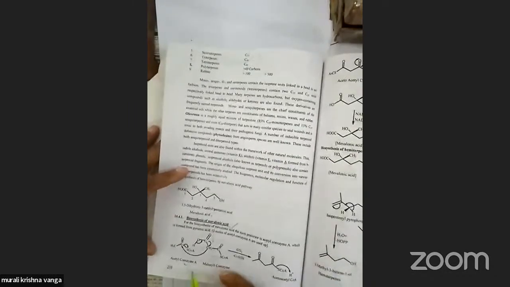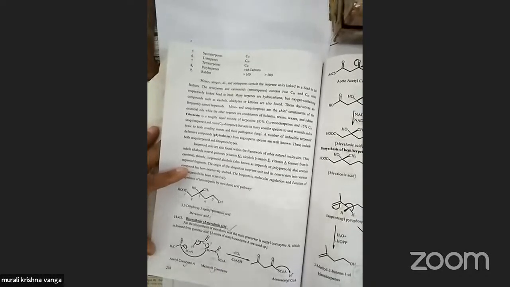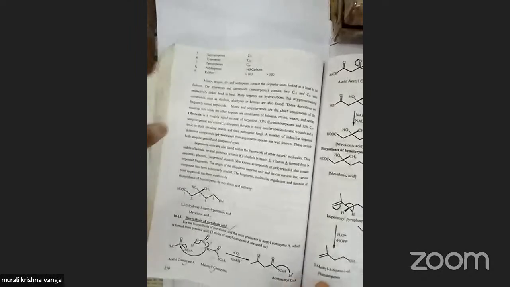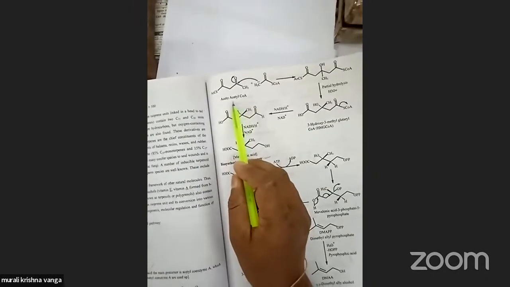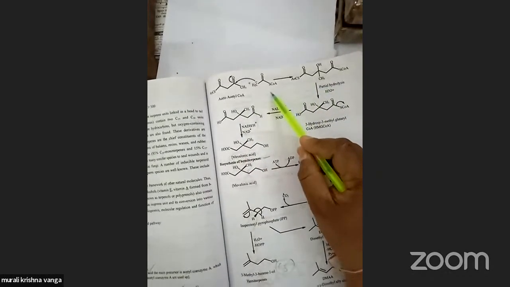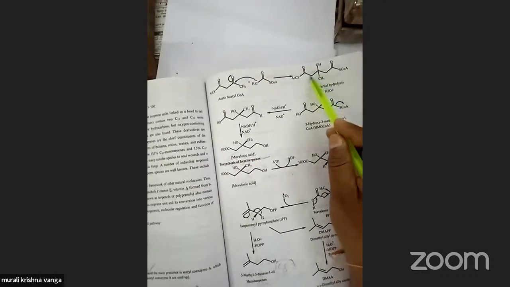Now we have to synthesize this mevalonic acid. First, biosynthesis of mevalonic acid. For the biosynthesis of mevalonic acid, acetyl-CoA and malonyl-CoA form a monoketide. This is a monoketide, and it is acetyl coenzyme A. This acetyl coenzyme A reacts with another mole of acetyl CoA.